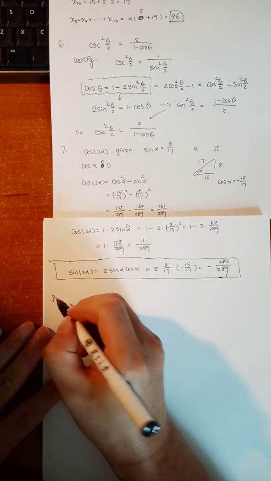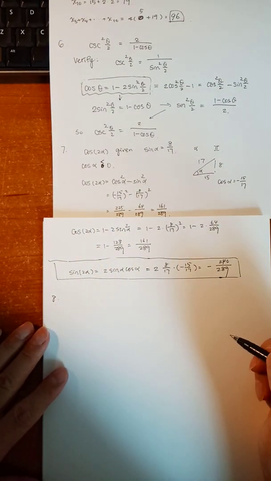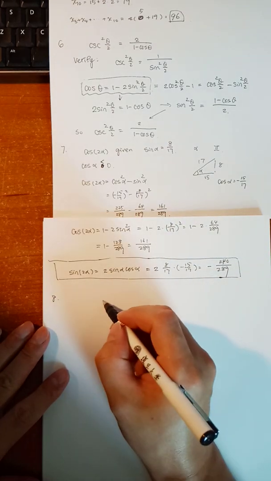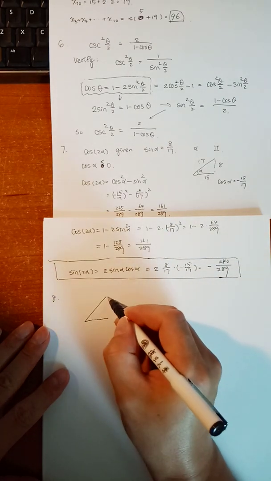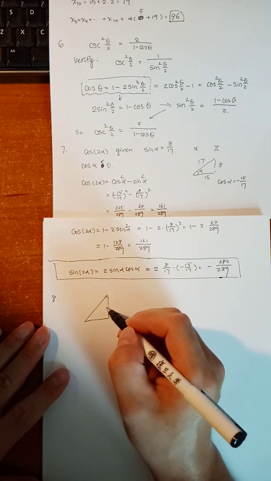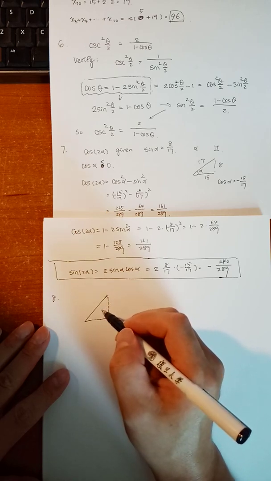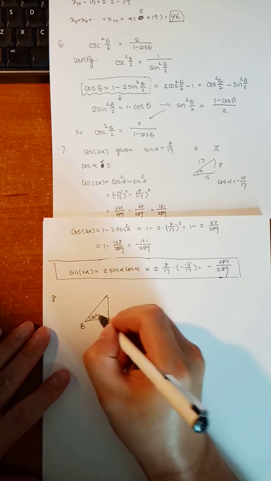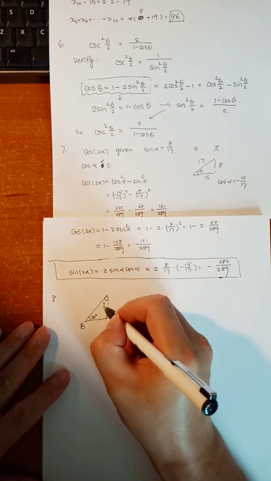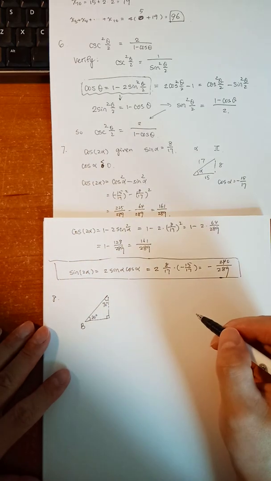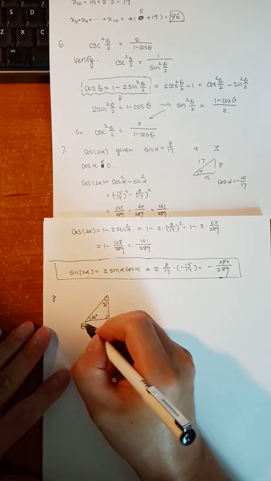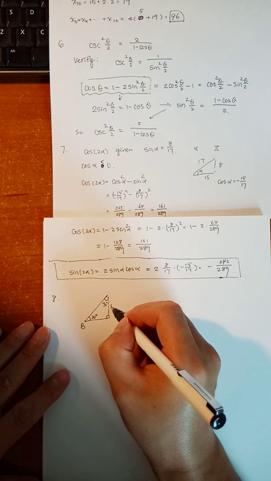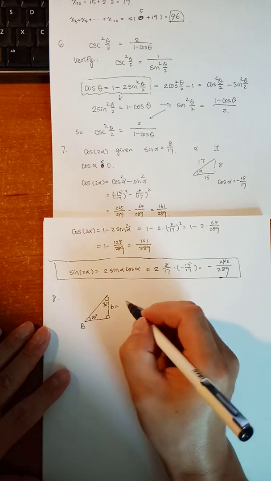Problem 8. We have a right triangle. Here is angle B. B is 20 degrees. This is the right angle. Then the other one is 70 degrees. This is angle B, and side B is opposite to it. Side B is 5.